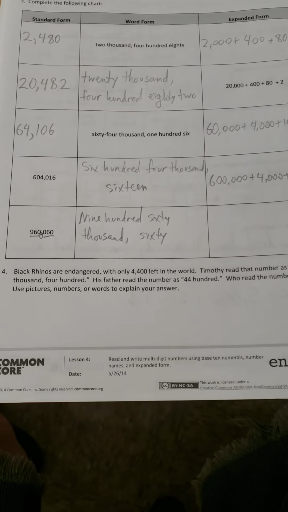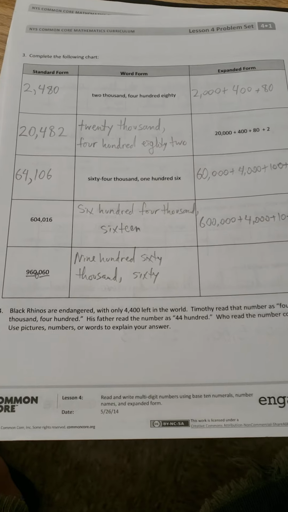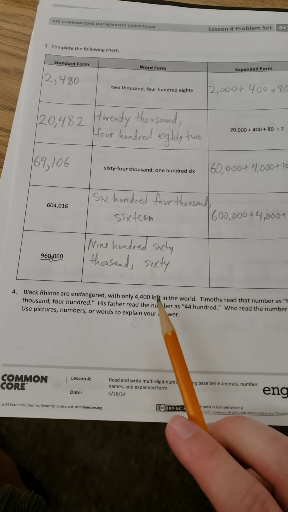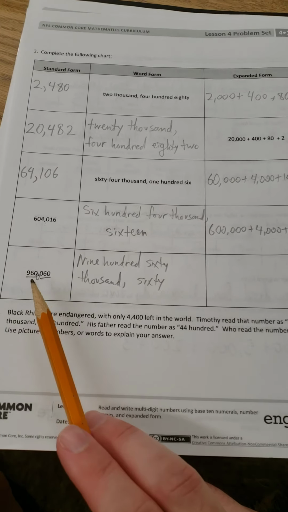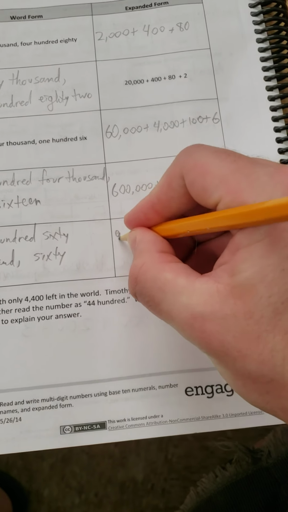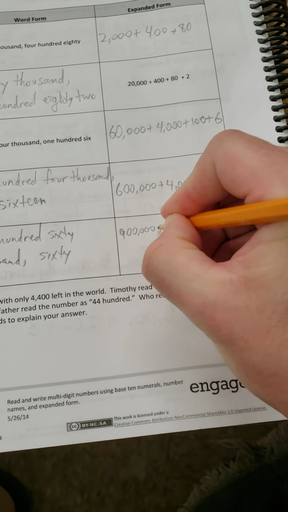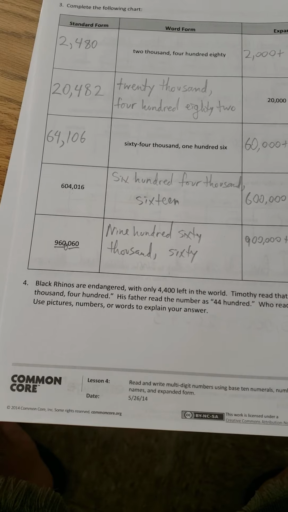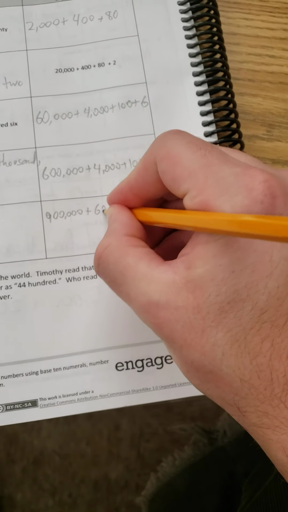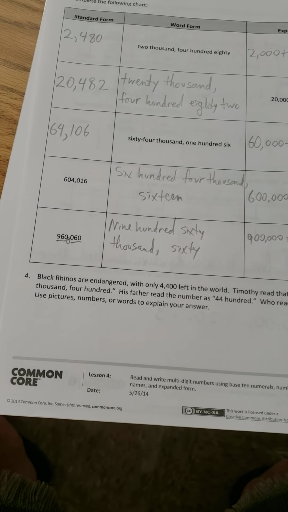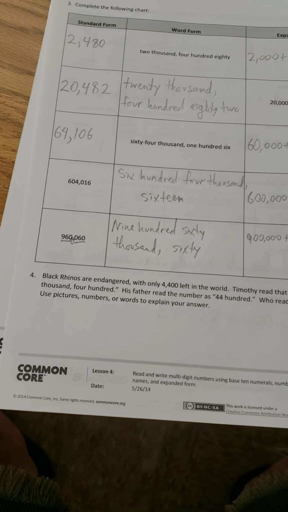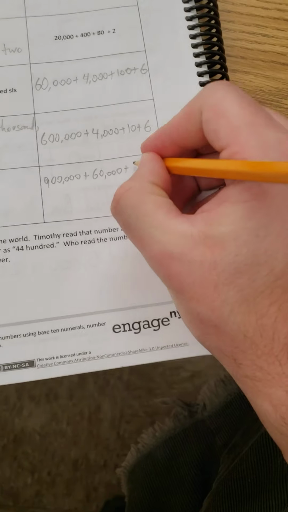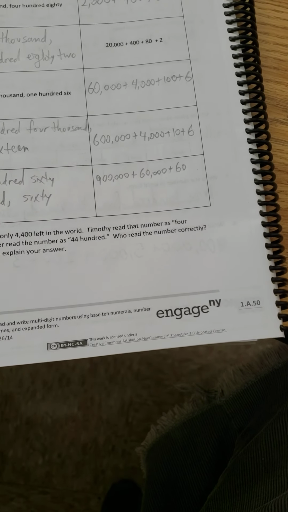And then expanded form, so we have a 9 in the 100,000 spot, so 900,000 plus 6 in the 10,000s, 60,000. Nothing in the 1,000, nothing in the hundreds, nothing in the ones, just a 6 in the tens. That would be 60 plus 60.